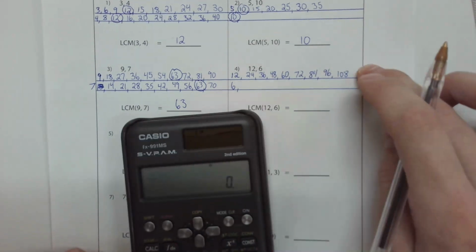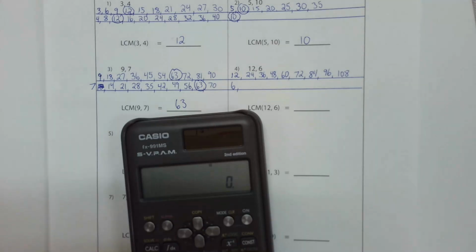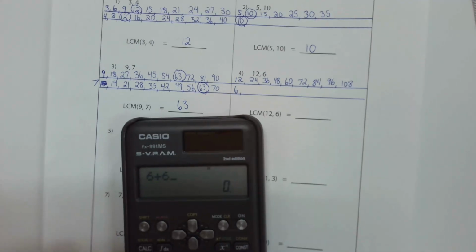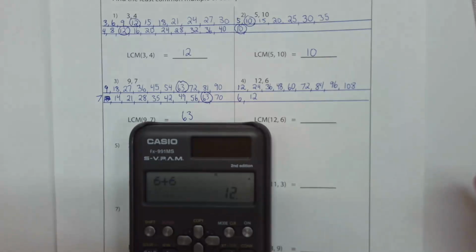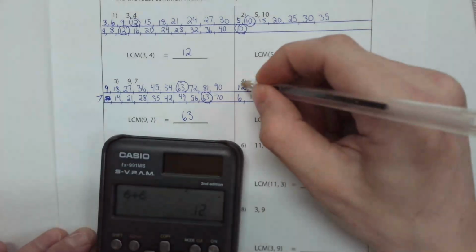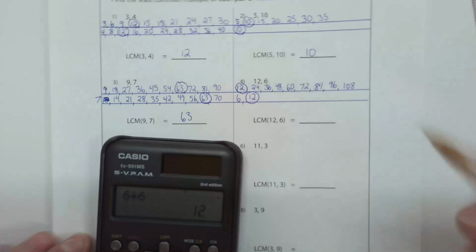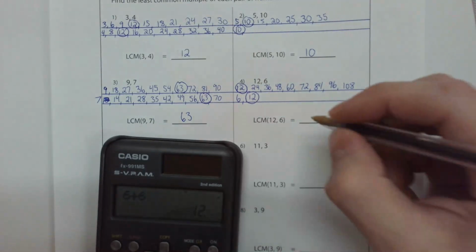All right, let's give the top a break. Let's go to the bottom row. And just like that, I've already found the least common multiple. It can't get any smaller than that, folks.